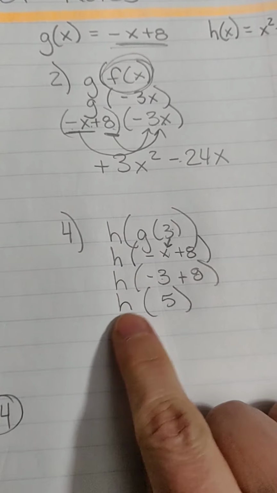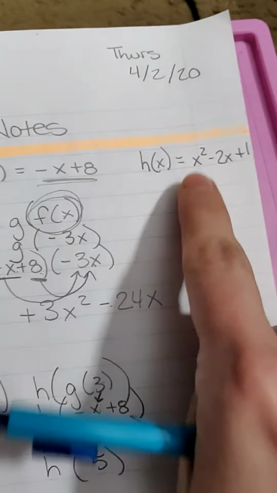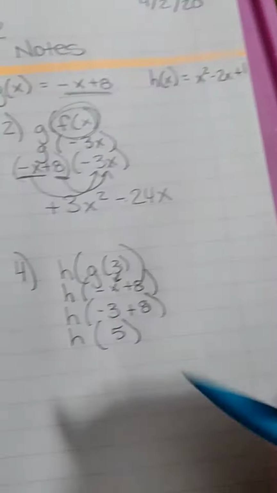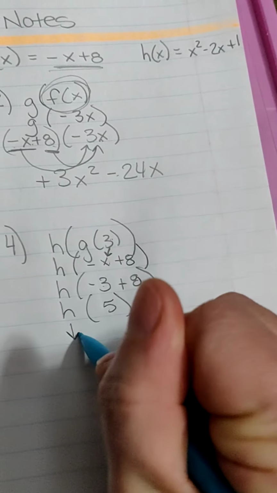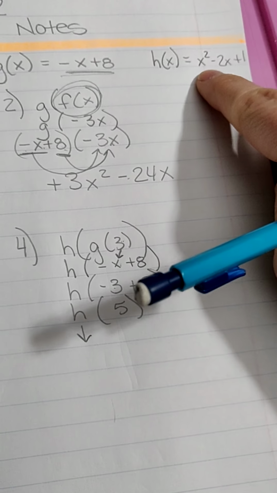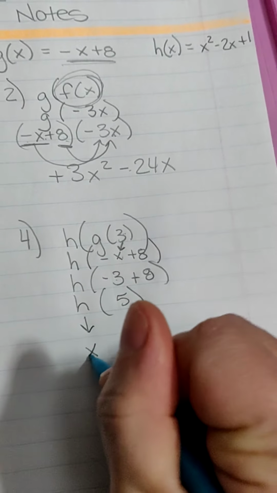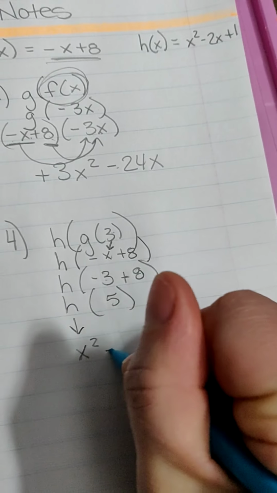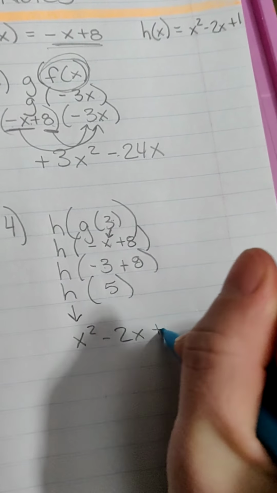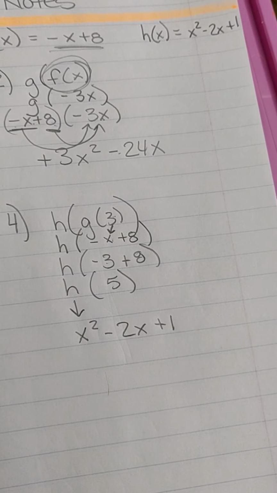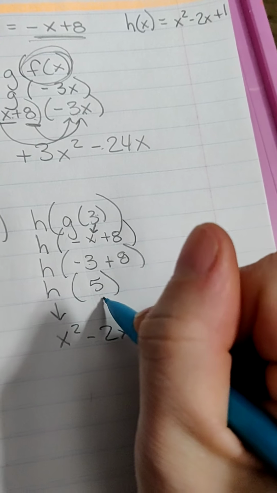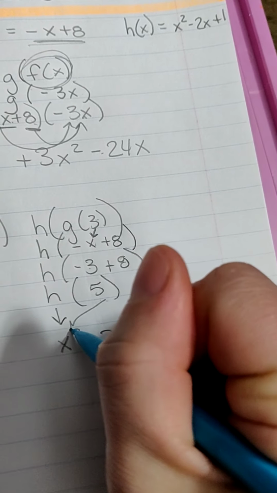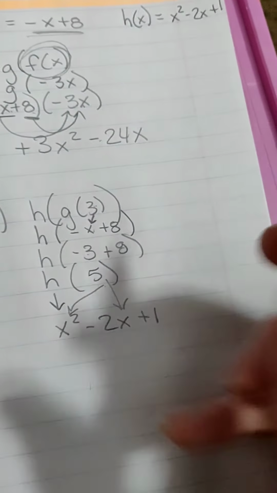So now I'm going to look for what h is. Since up here it says h equals this stuff, I'm going to write what h is, and h equals x squared minus 2x plus 1. All right, so now I'm going to take this value of 5 and I'm going to plug it in wherever I see x.